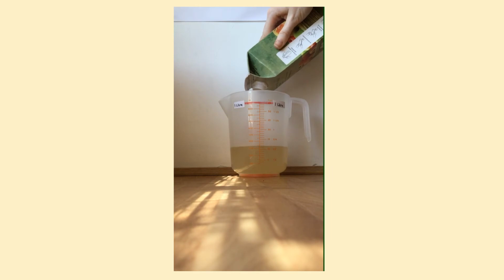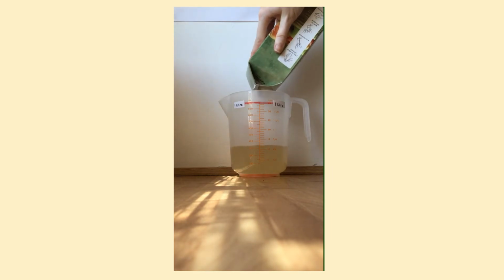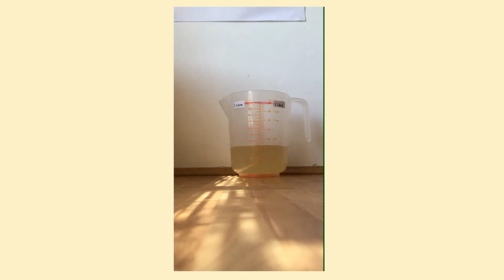Oh, it's getting finished. There we go. So that is all of the apple juice poured in, and there is definitely less than 1 litre of apple juice. The line of apple juice only comes up to here, but the line for 1 litre is all the way up here. There's a big gap between the apple juice line and the 1 litre line. So this is less than 1 litre.